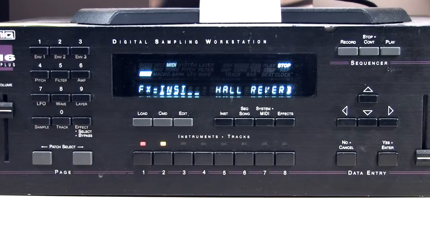Notice one thing about this. There's a very important concept here that you must realize. The EPS-16 only has one effects processor, period. What that means is there can only be one effect active at a time. You can assign unique effects per instrument. That doesn't mean you can simultaneously have each instrument affected individually.